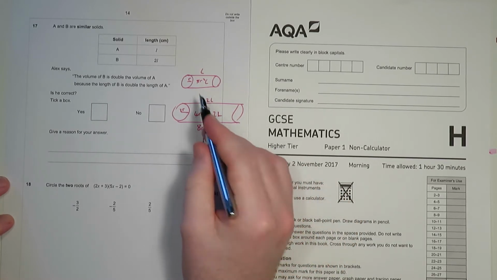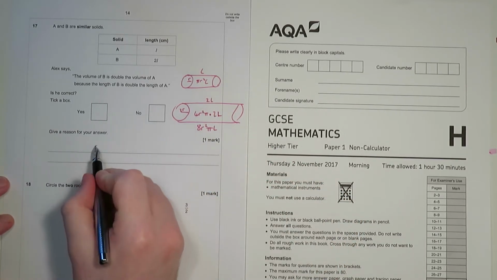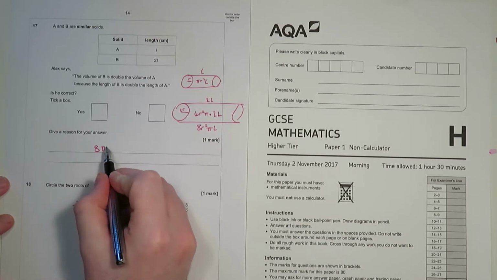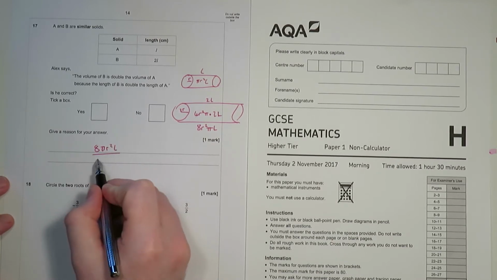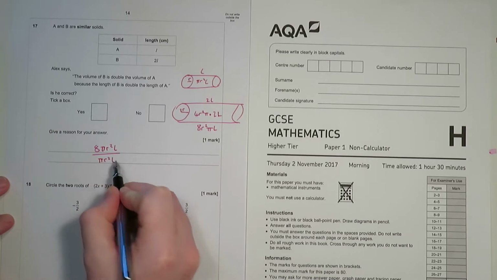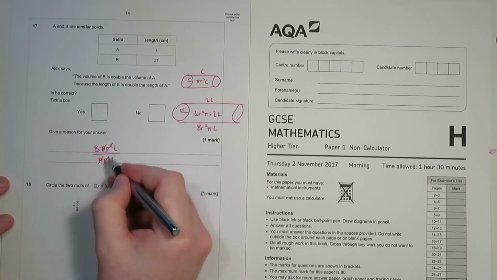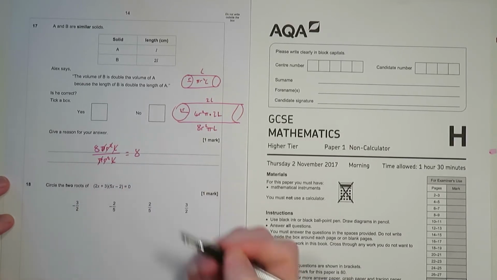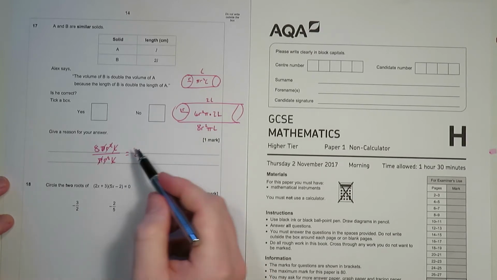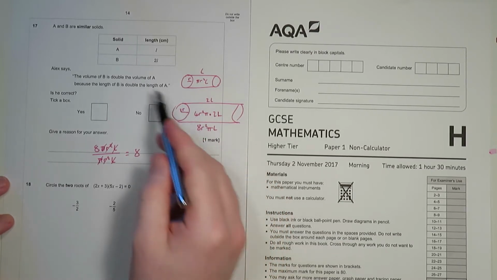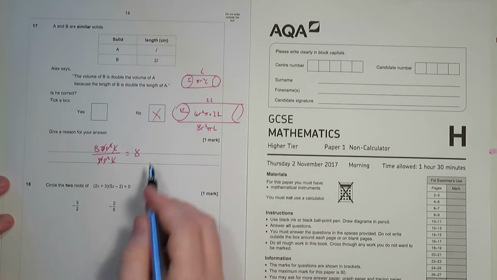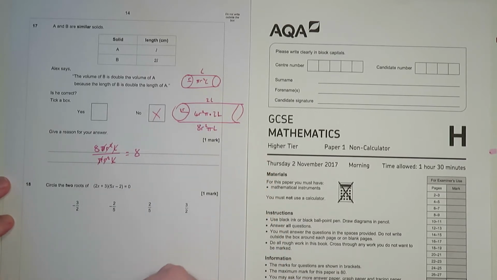So what's the difference between these? So you say that 8 pi r squared l divided by pi r squared l. All of this cancels and we are left with a factor of 8. So is the volume of B twice that of A? No. And this here is your working out. This here is the question I made the mistake on.